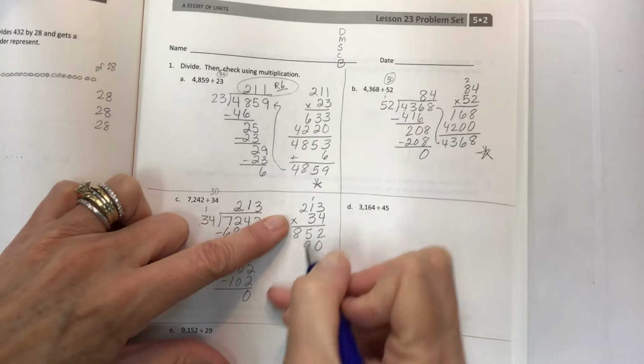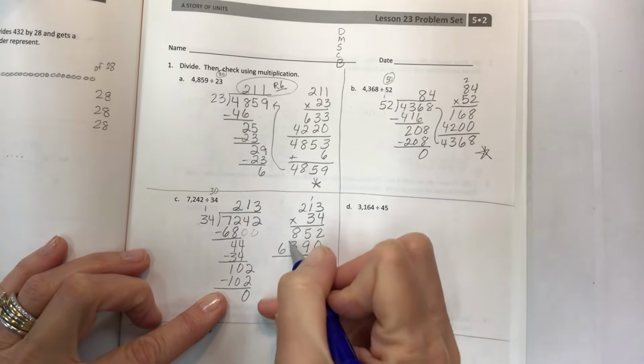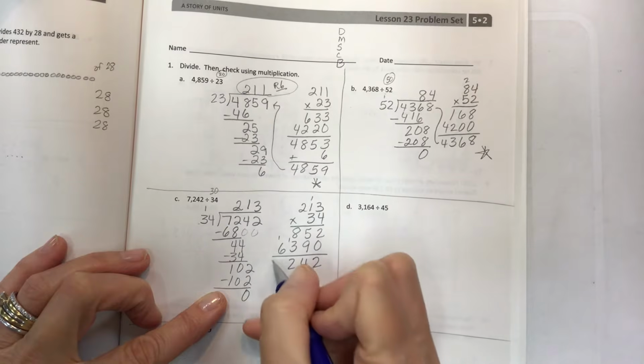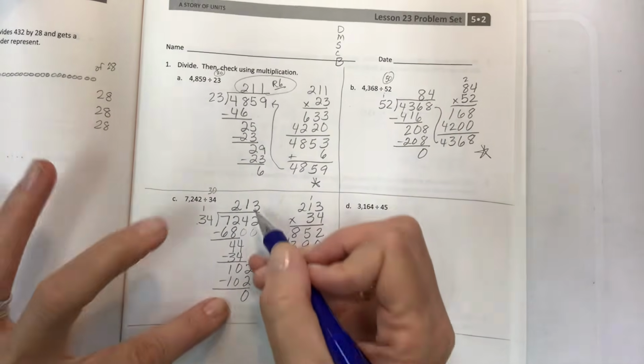3 times 3 is 9. 3 times 1 is 3. 3 times 2 is 6. 2, 14, 9, 10, 11, 12, 7. But that's not our final answer. Oh, yes, it is. Yeah, that is.